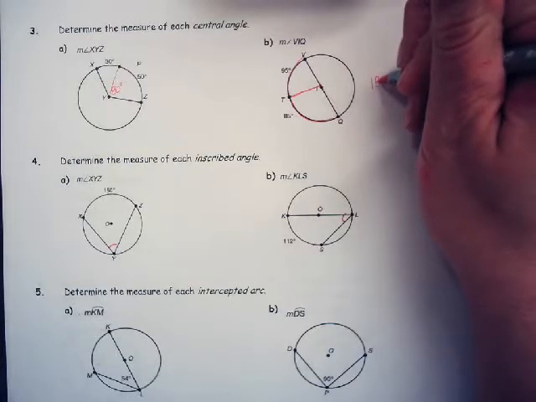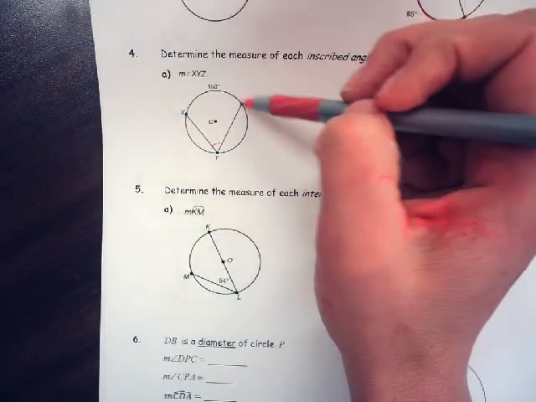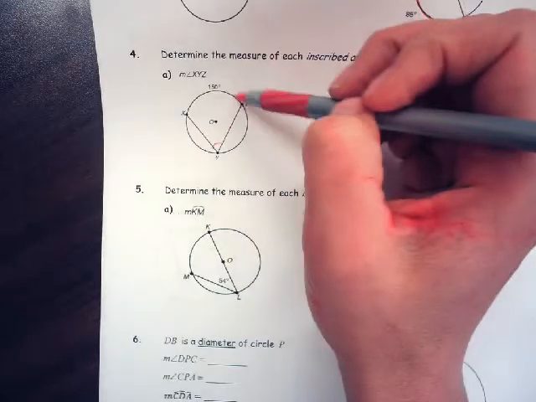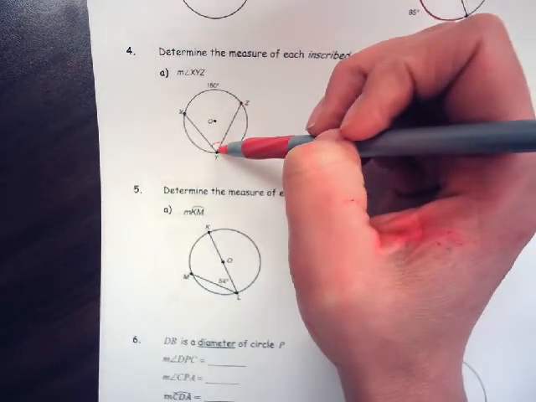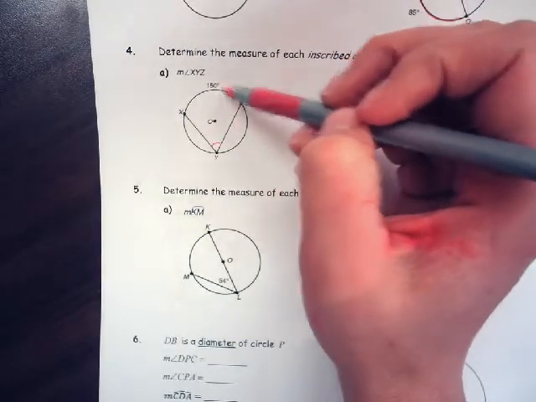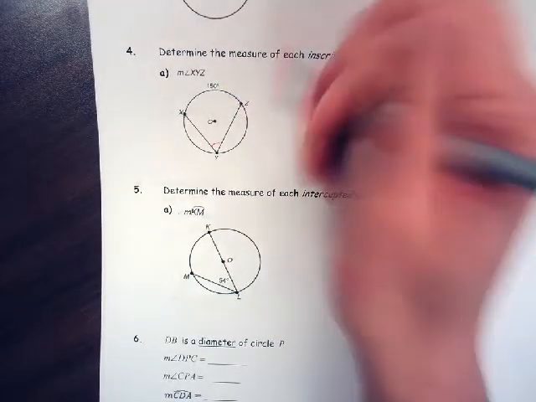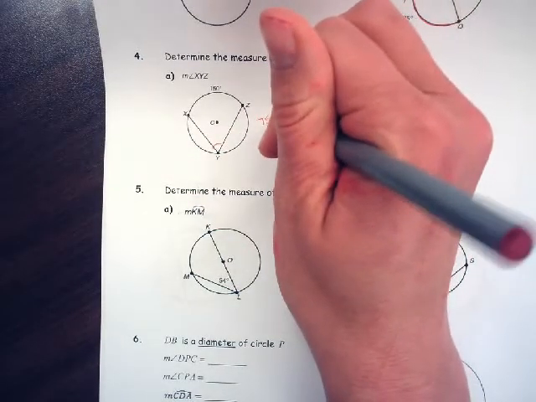Determine the measure of each inscribed angle. This arc right here is 150. If we think about our theorem, this angle, XYZ, is going to be half the measure of 150. So it would be 75 degrees.